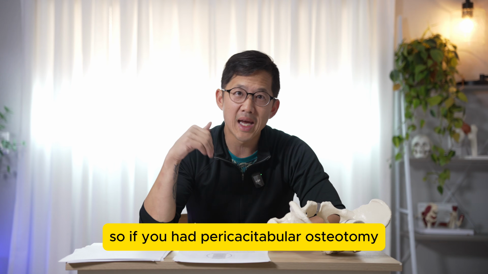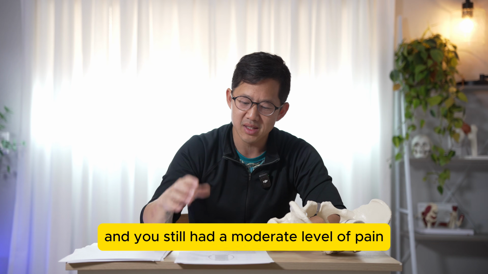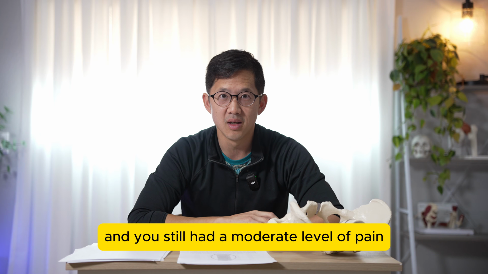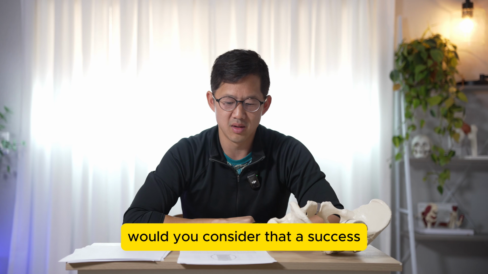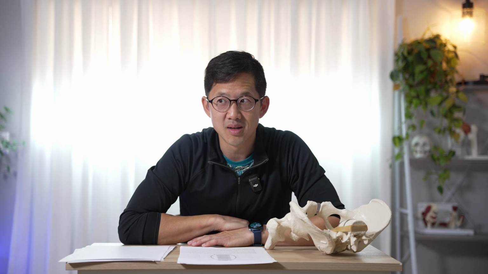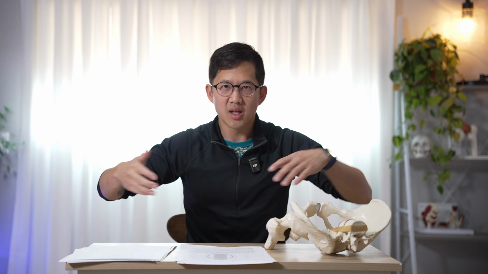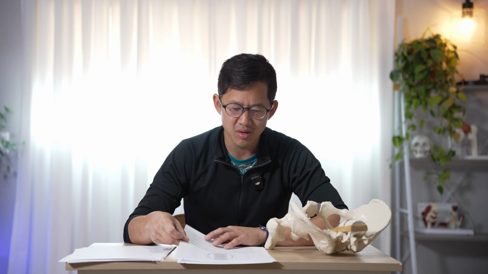So if you had periacetabular osteotomy and you still had a moderate level of pain, would you consider that a success? Because the surgeons, the researchers in this study who are pushing periacetabular osteotomy are saying, hey, the majority of people got better because their pain level was still moderate. They still had a regular amount of pain that they had to worry about.